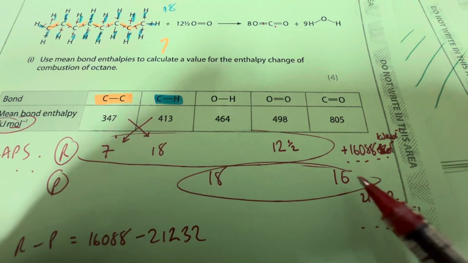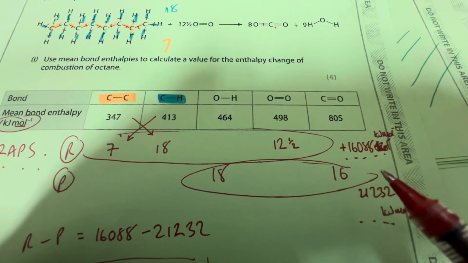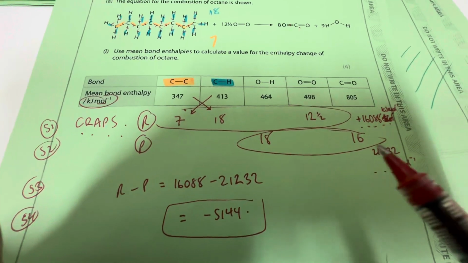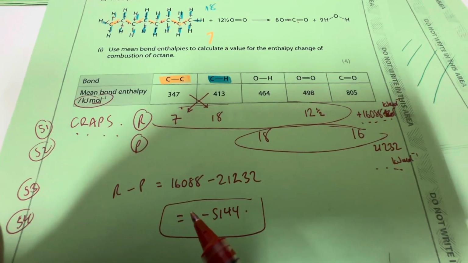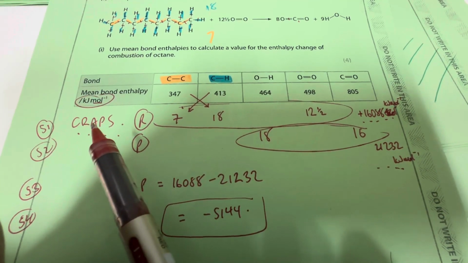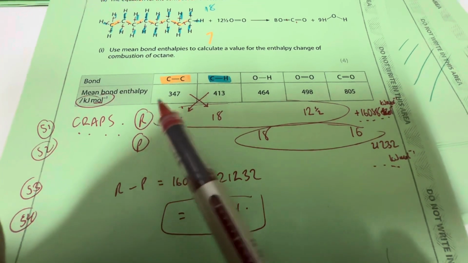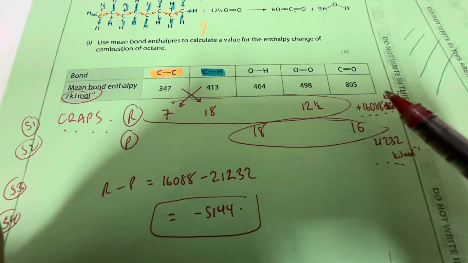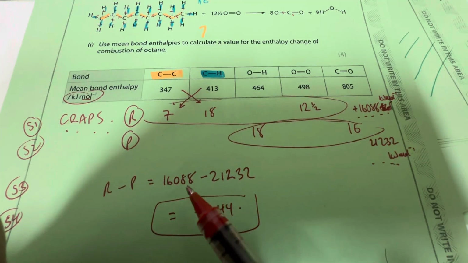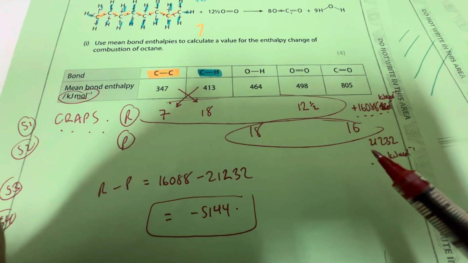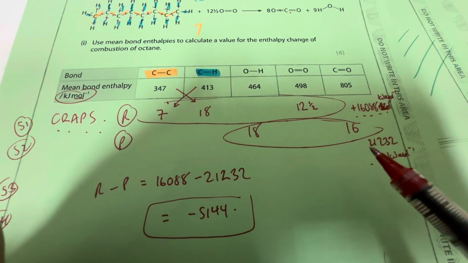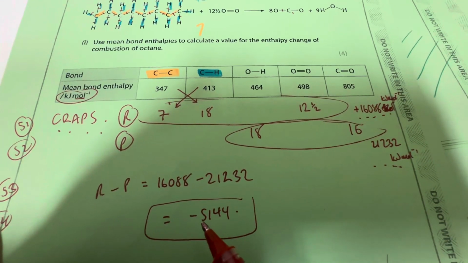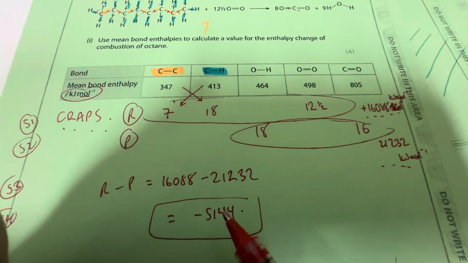Now it's worth pausing the video and making sure that your calculation is correct. Sometimes people put an extra bracket here or there and they miss that out. So just make sure that you're okay. That's the first 2 stages. Then the last 2 stages, you're almost there. Remember, it's reactants and products, subtract. So you get the total number of kilojoules per mole from the reactants, and from that value, take away the total number of kilojoules per mole in the products. So 16,088 take away 21,232 gives you a figure of minus 5144.